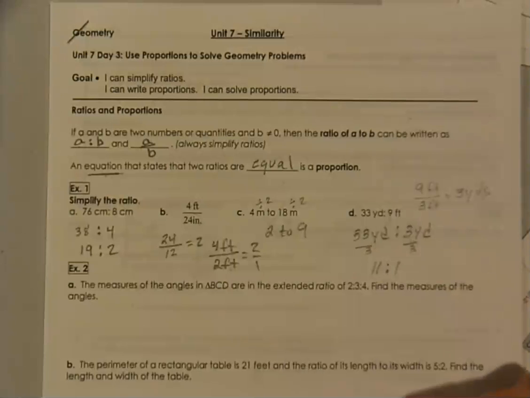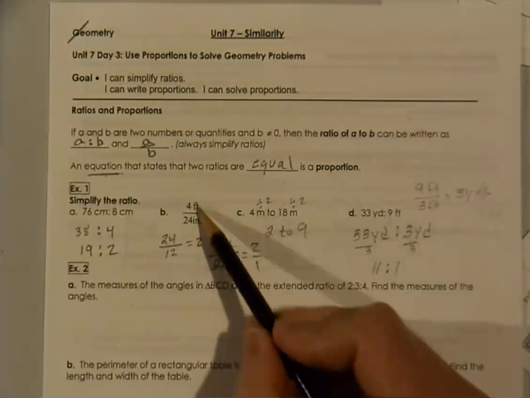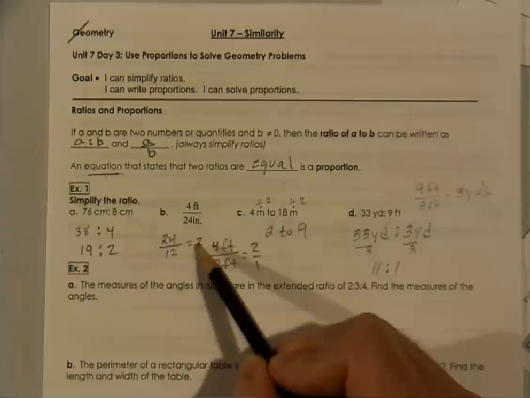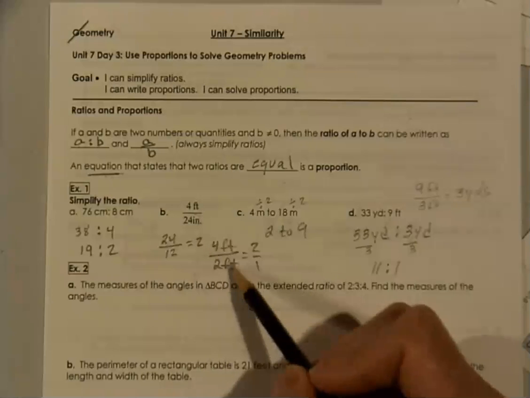So that was about simplifying the ratio, just normal. What's kind of weird is when it's not in a fraction form, or what's even weirder is if you've got to watch the units. You've got to get the terms into reasonable units.